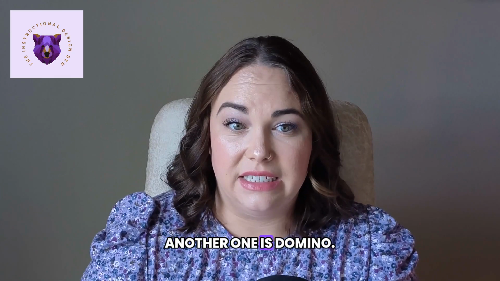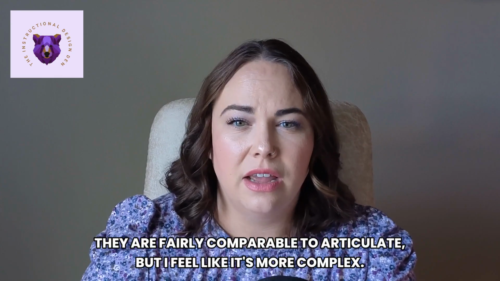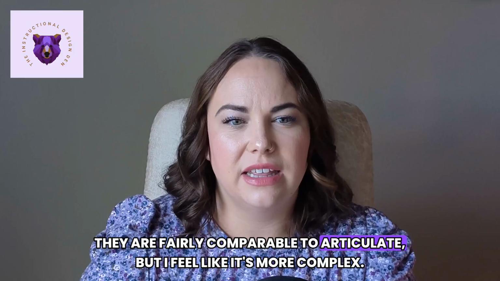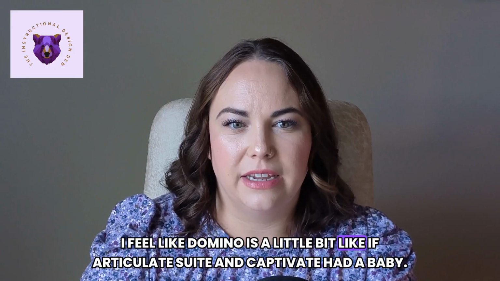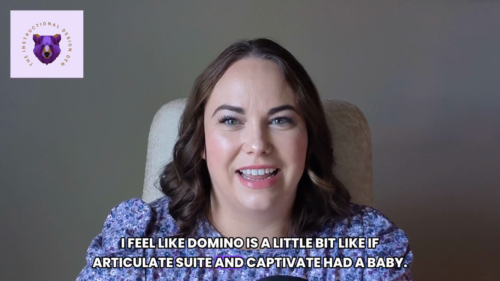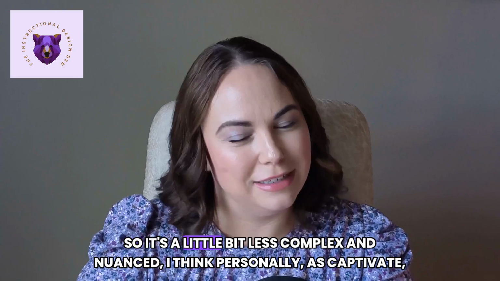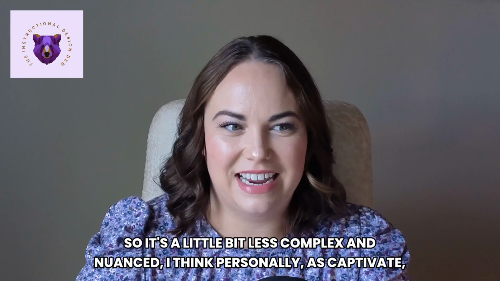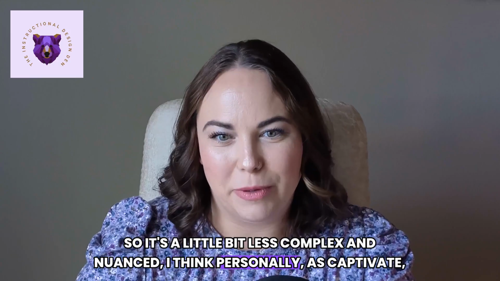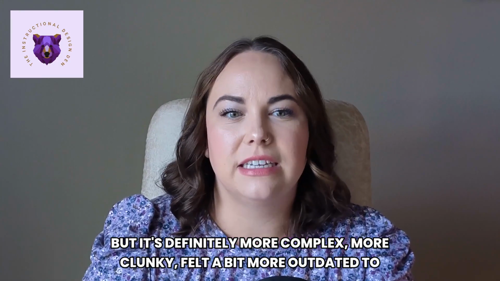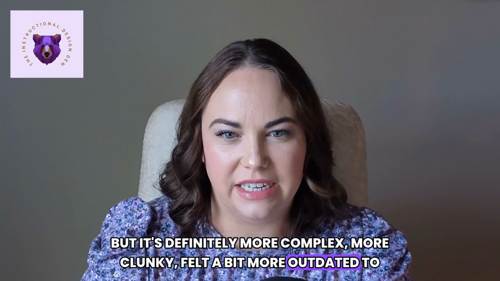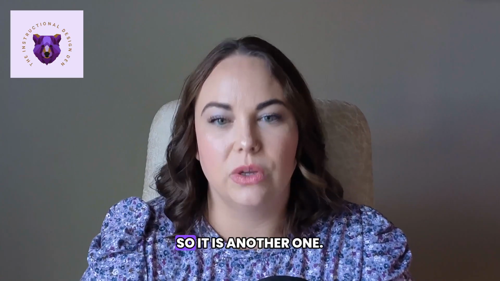Another one is Domino. They are fairly comparable to Articulate, but I feel like it's more complex. I feel like Domino is a little bit like if Articulate Suite and Captivate had a baby. So it's a little bit less complex and nuanced, I think personally, than Captivate, but it's definitely more complex, more clunky, felt a bit more outdated than Articulate.